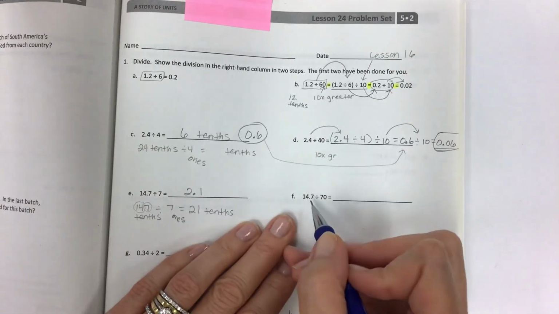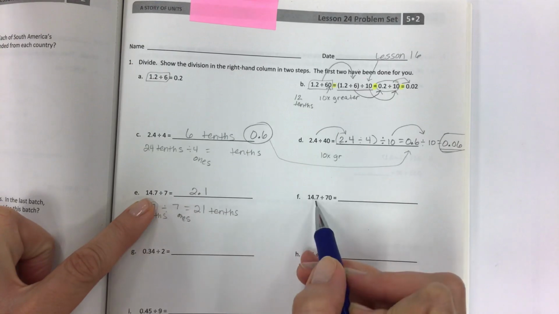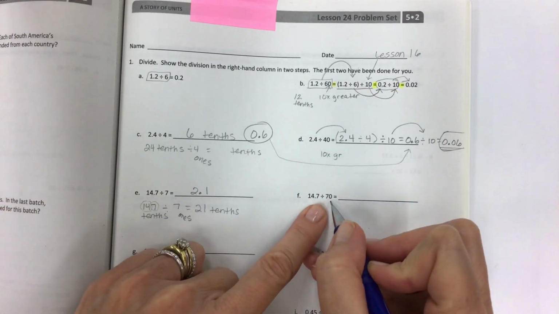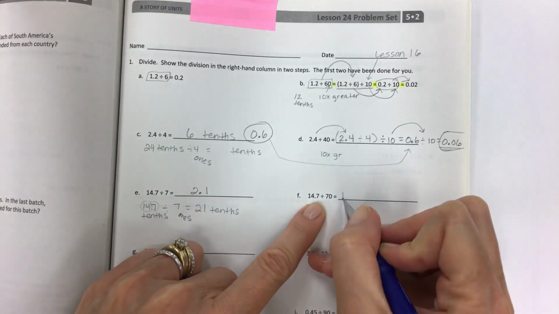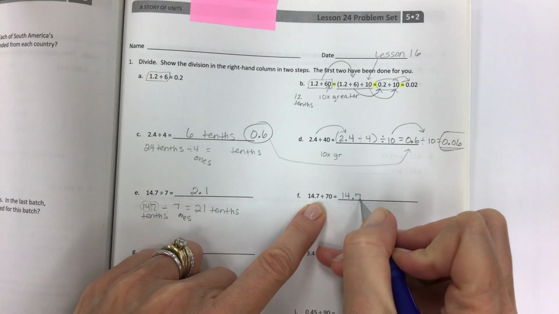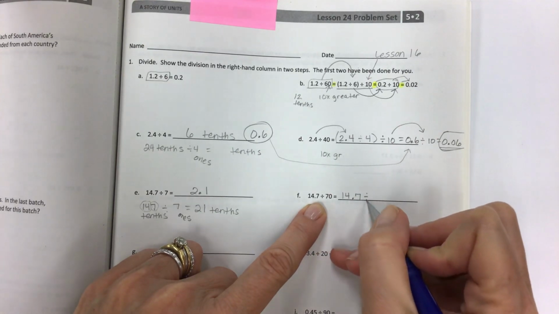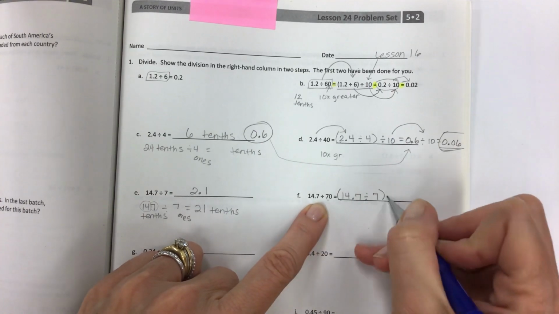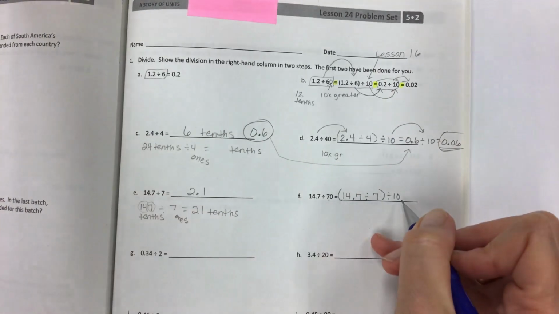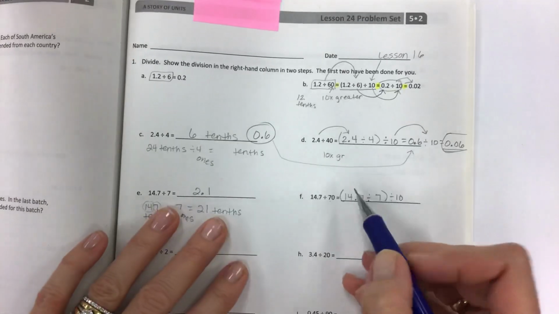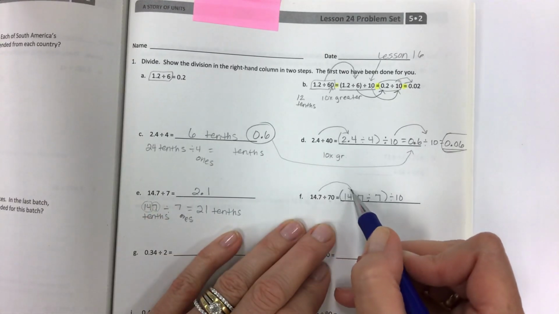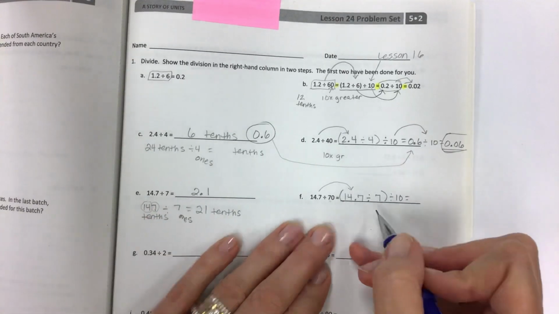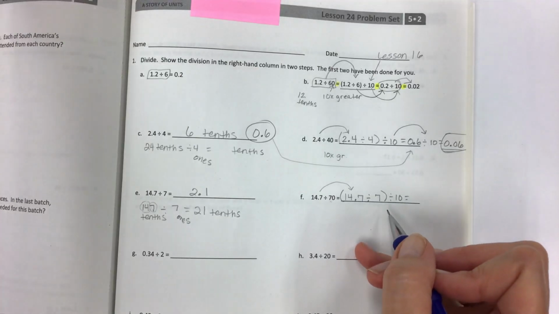Okay? Now, same dividend, but different divisor. So rewrite this, divide by the first digit, then divide by 10. Okay? And again, there's just a lot of copying. And then we're going to do a little bit of solving.